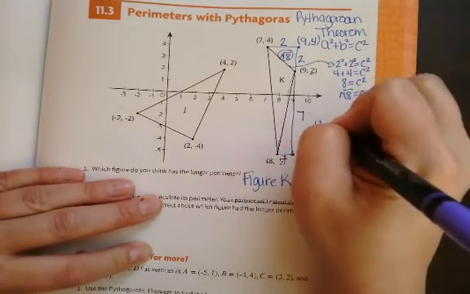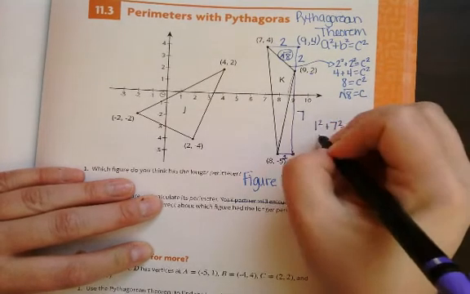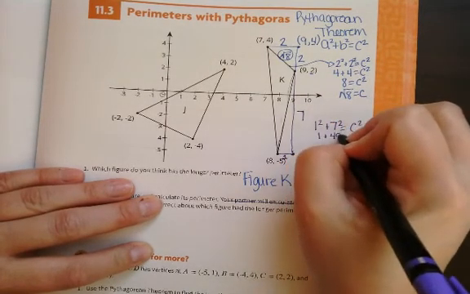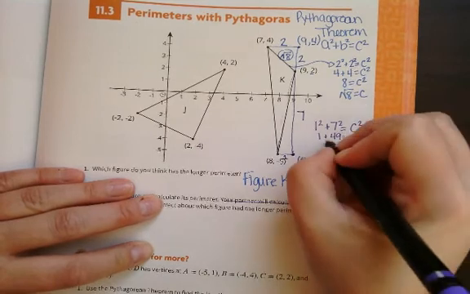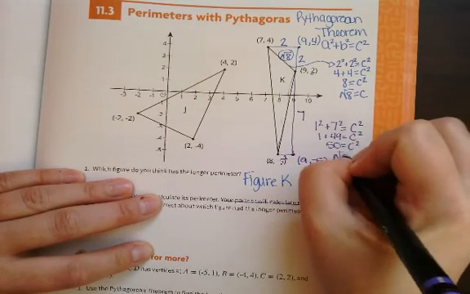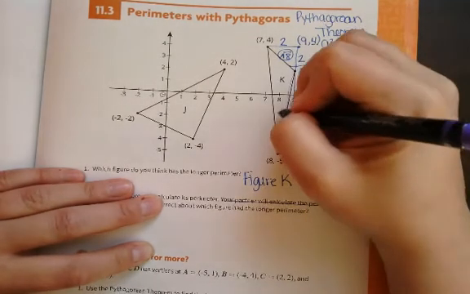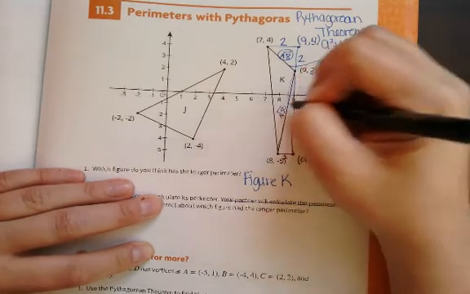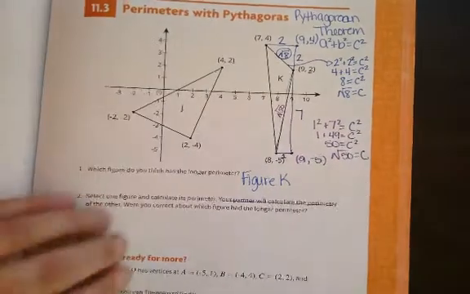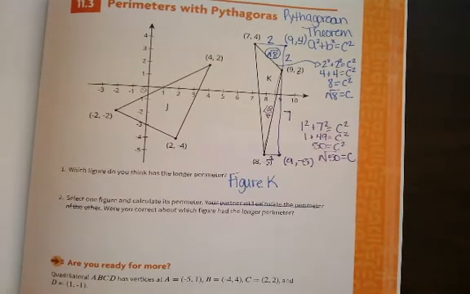So now I need to find this one here. So a squared, so 1 squared plus b squared equals c squared. 1 plus 49, 50. Good. So this one right here is the square root of 50. There we go.